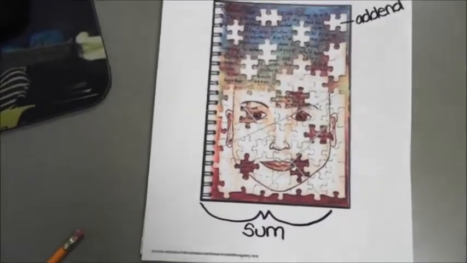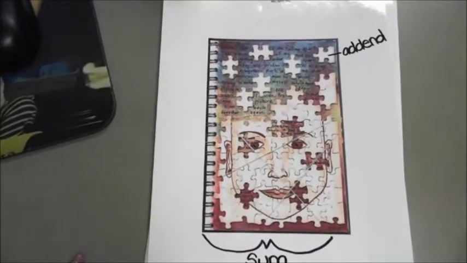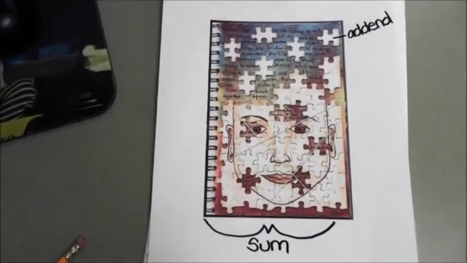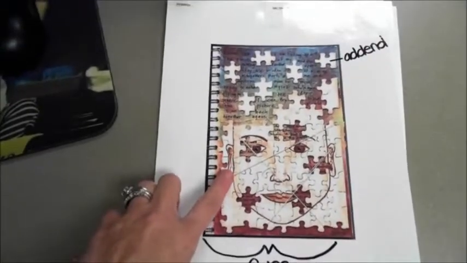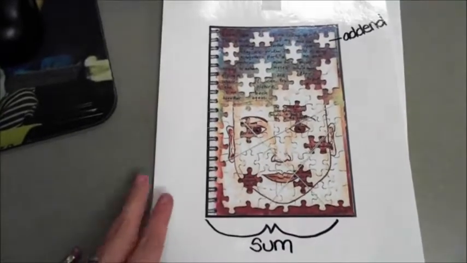Hi, boys and girls. It's Miss Holmes and Miss Atfill, and tonight we're talking about what we covered in class and how we are using images to help us think about the problem-solving piece.